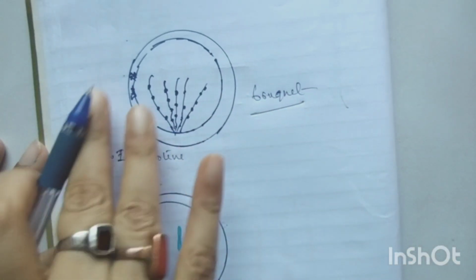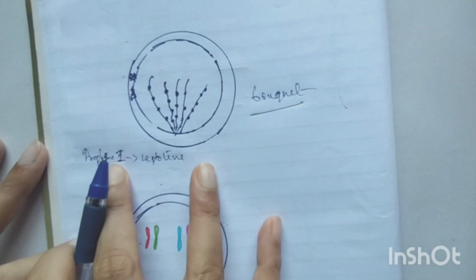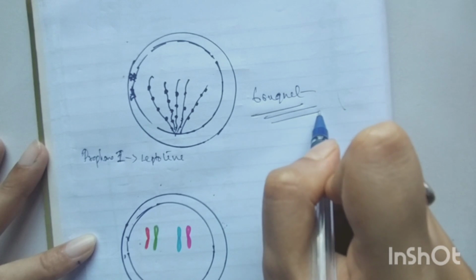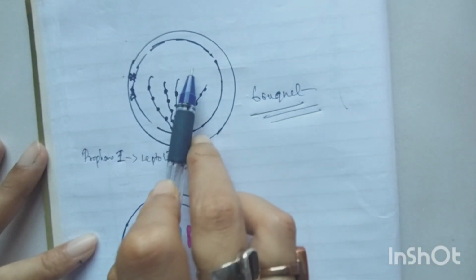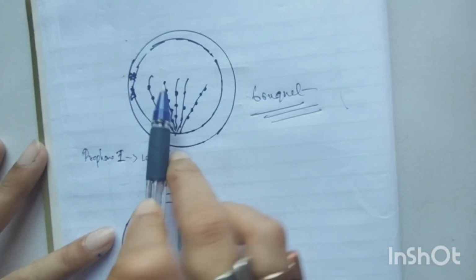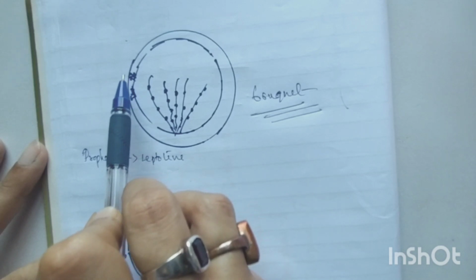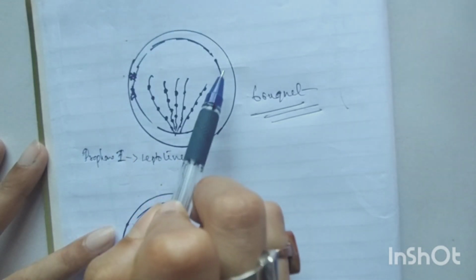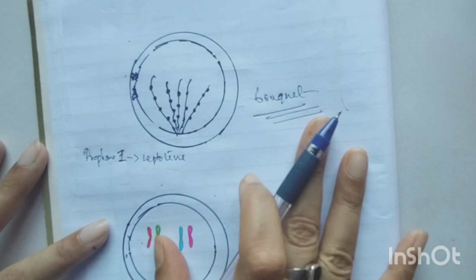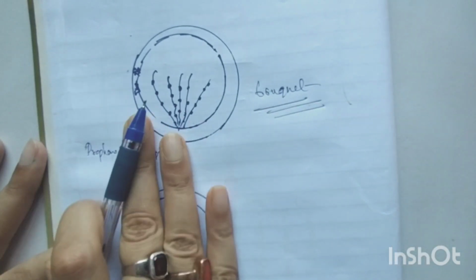And hence this stage is also known as the leptotene stage, also known as the bouquet stage. The nuclear membrane and the nucleolus will not disintegrate yet, and the centriole will also not start moving towards the opposite pole. So this is what happens in the leptotene stage.